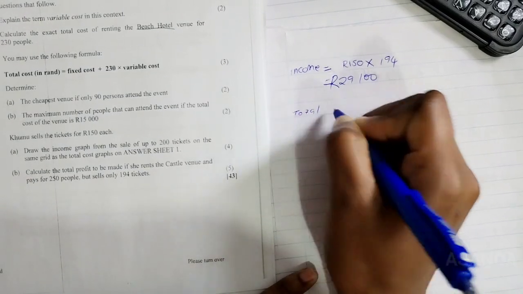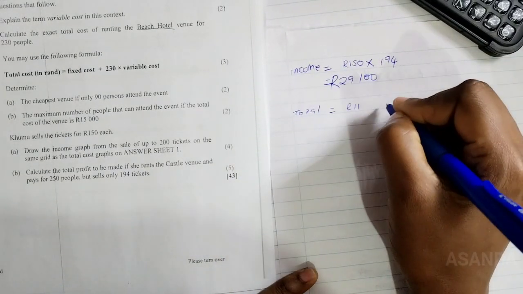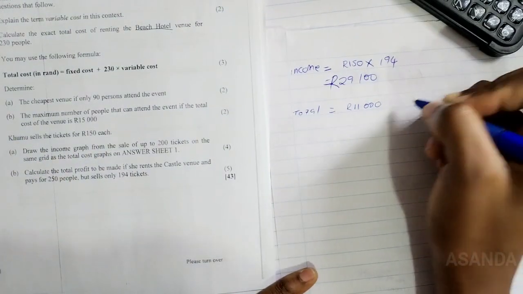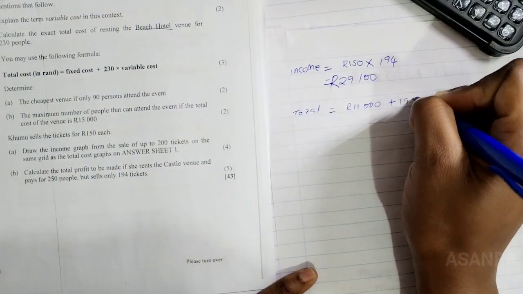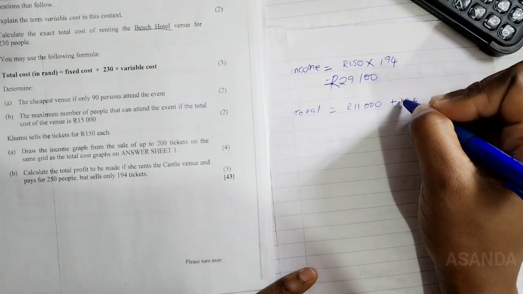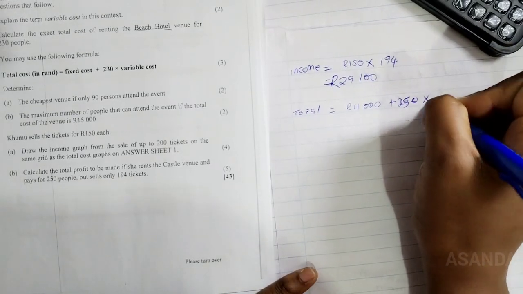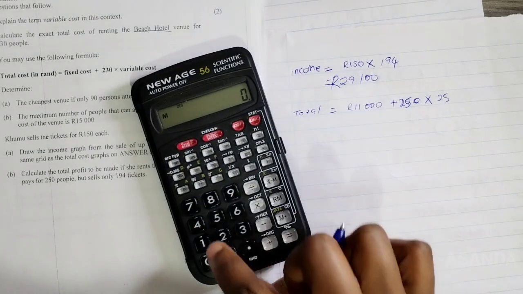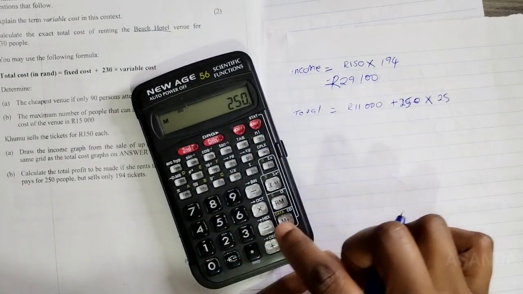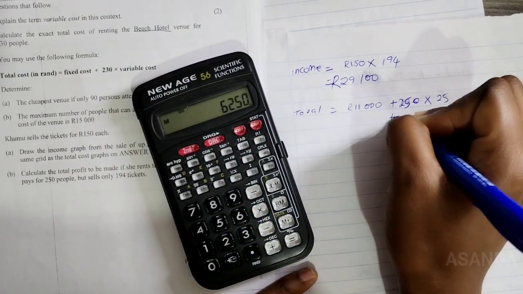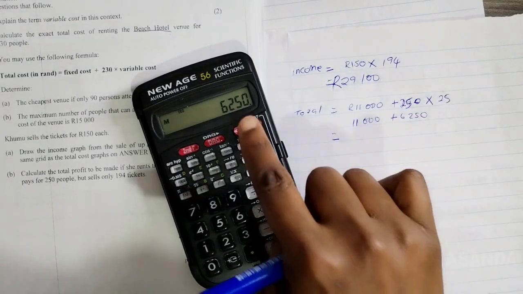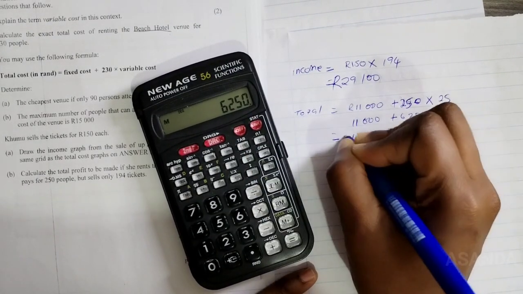Total cost is equal to 11,000, which is the fixed cost there at the castle, plus she paid for 250. Oh, 250 people times 25. 250 times 25, that's 6,250 plus 11,000, and that is 17,250.